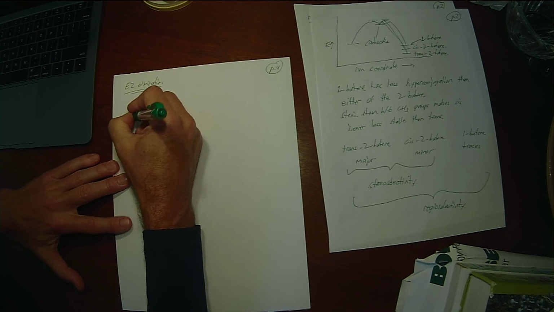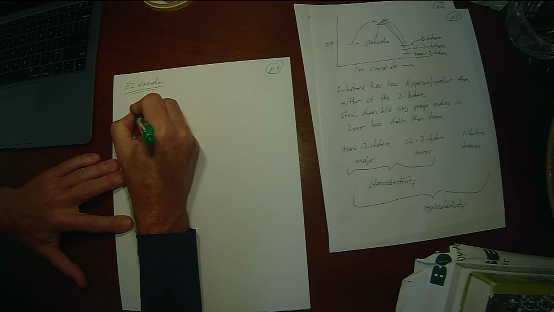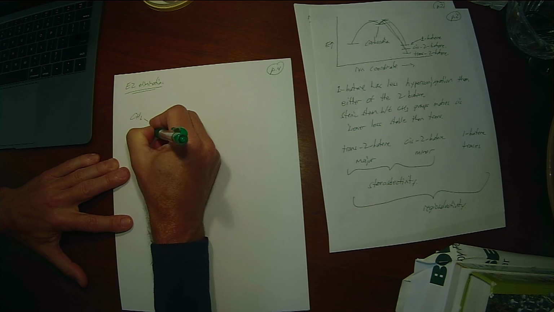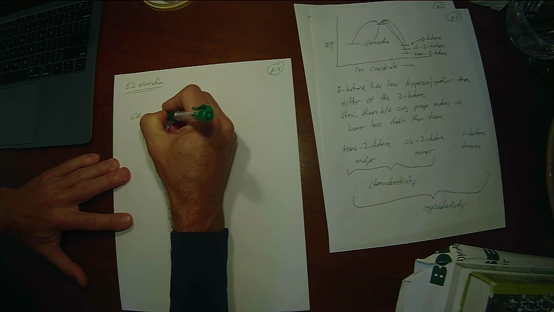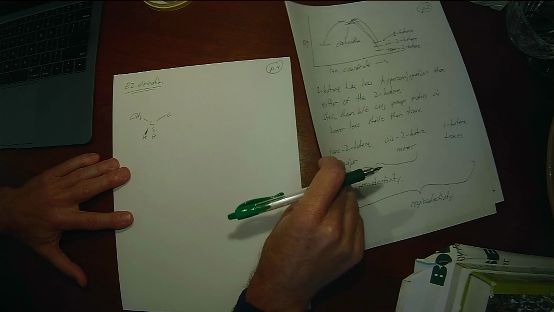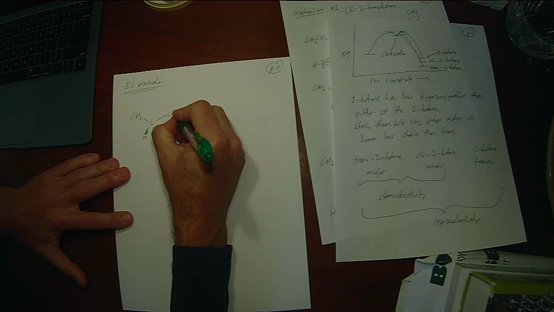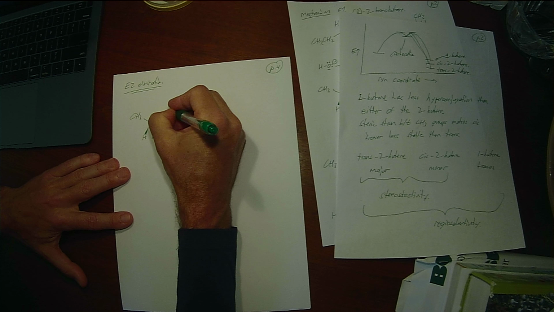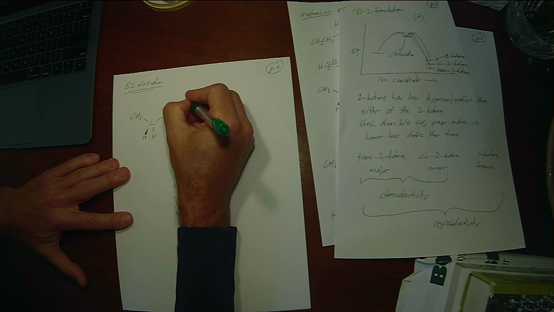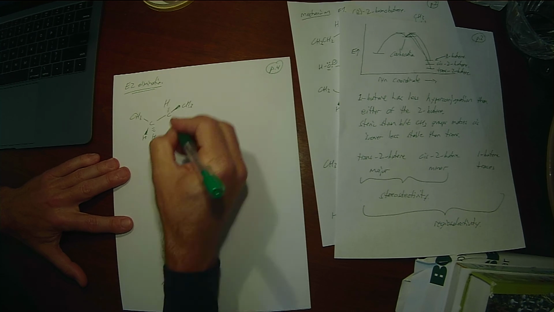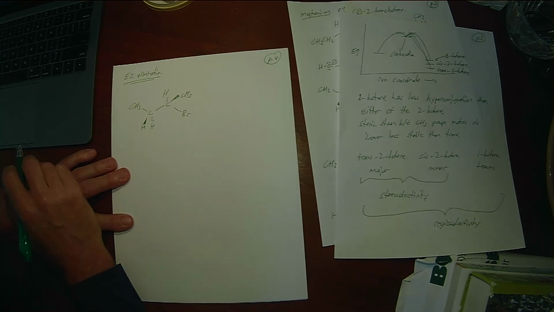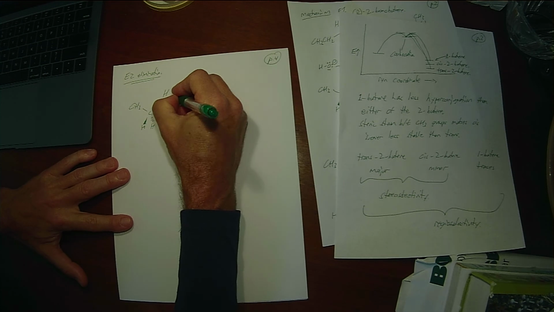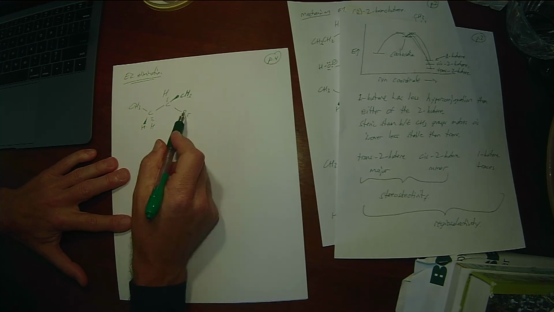For the E2 elimination, if I start with that same material, make sure I do start with that same material. Right now, the way this molecule is written, I can't actually do elimination at all because I don't have a hydrogen that's anti to the bromine.